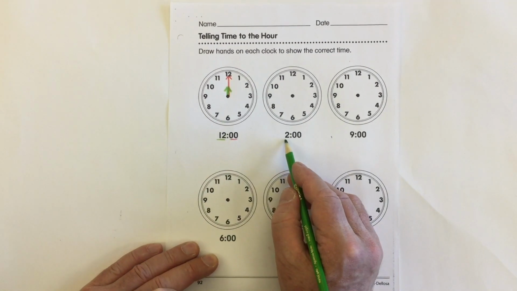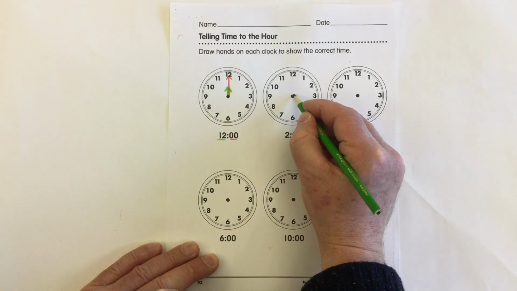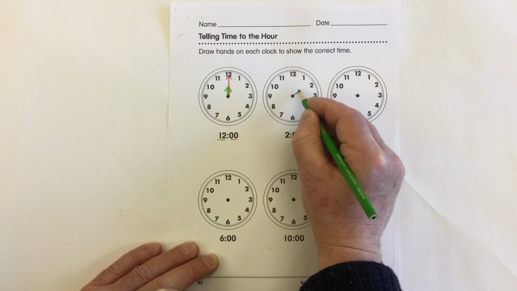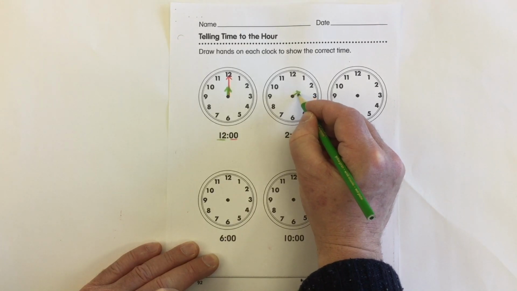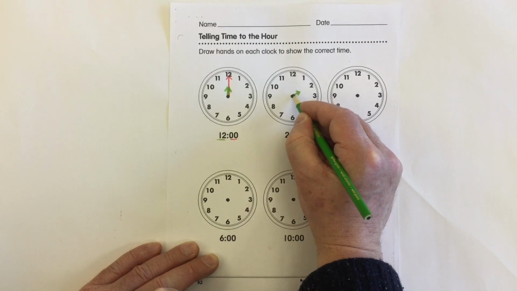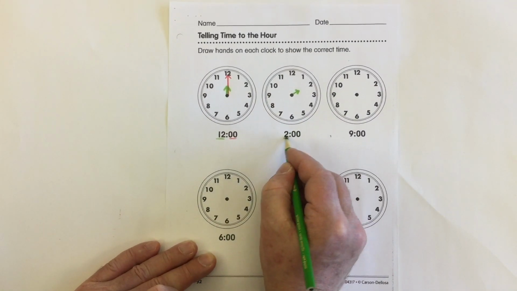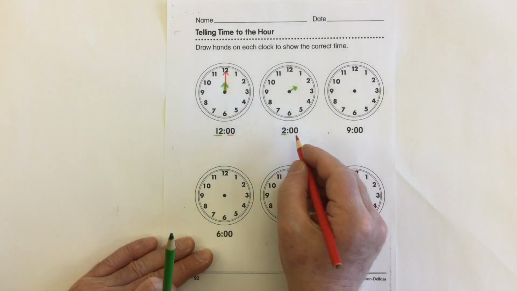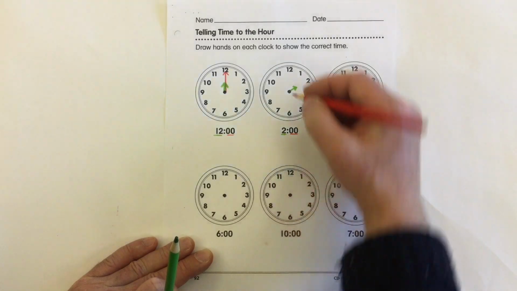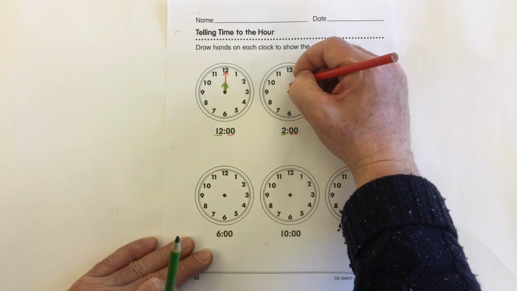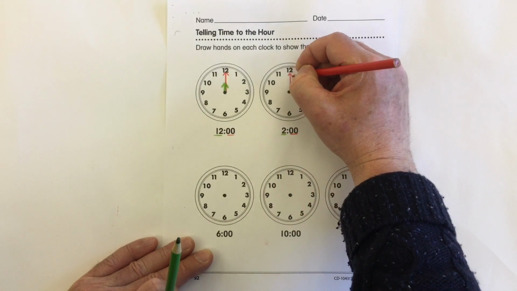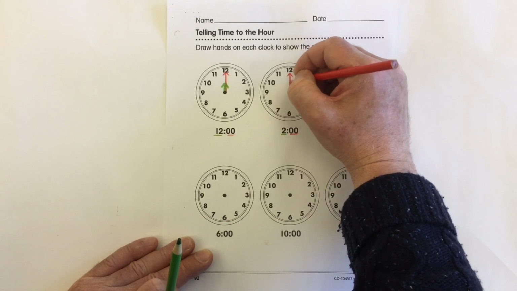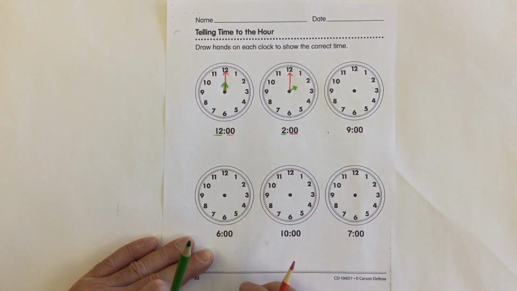Here we've got 2 o'clock. So I want to make my shorter hand, I'm going to do it in green, pointing towards the 2. There we go. That's my 2 o'clock. And I want to make my bigger hand that points to 00. We know 00 means 12, straight up, 0 minutes. That's where the clock starts. Right up there. 2 o'clock.